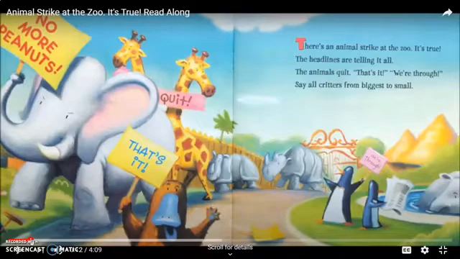Oh boy. The animals seem like they have had enough. The elephant is raising a sign, no more peanuts. The giraffes are saying, we quit. Oh, look here. He says, that's it. Do you know what kind of animal that is? Looks like a platypus. And the penguins, they're saying, we're through. Oh dear.